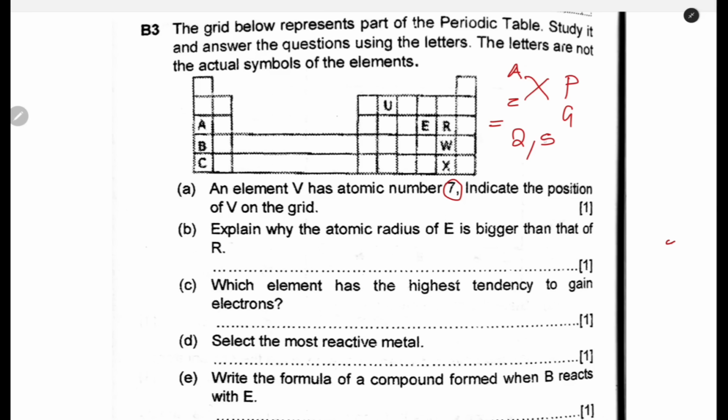So in terms of group, or let me start with the period, you just count the number of shells. In the first shell there are 2 electrons and in the second shell there are 5. So in addition, to add them, there are 2 shells. So this one is in period 2. Then in terms of group, you just look at the number of electrons in the outermost shell. So this is in group 5.